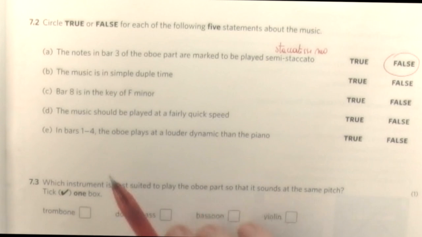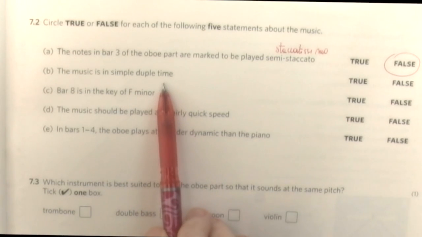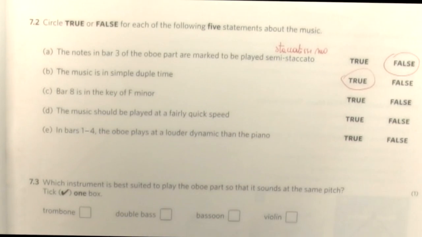It's very staccato. The music is in simple duple time. Yes, because 2 halves is simple duple. Yes, true. It's in 2 halves, so yeah.